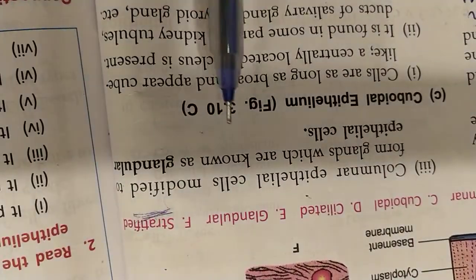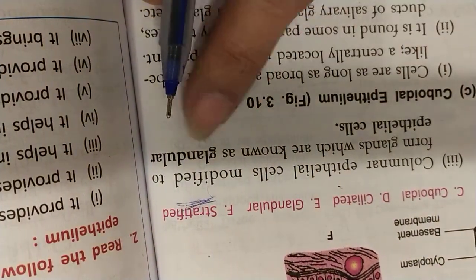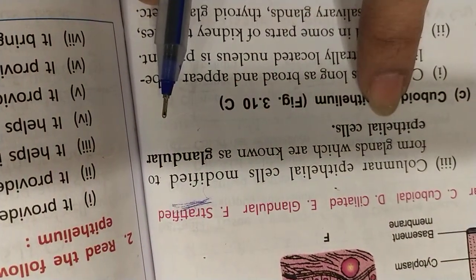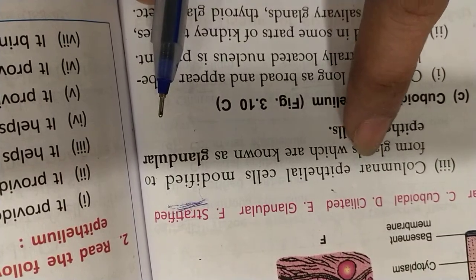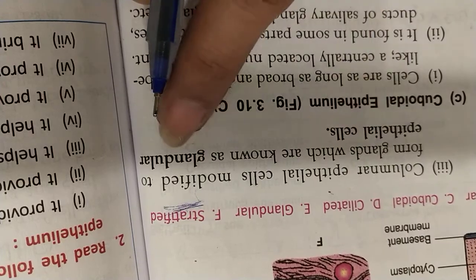Columnar epithelial cells modified to form glands are known as glandular epithelium. Columnar epithelial tissue modified to form glands is known as glandular.